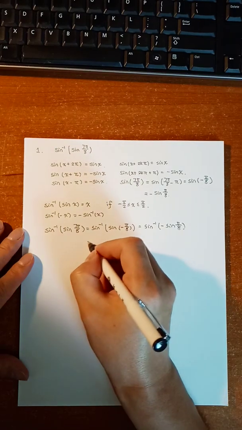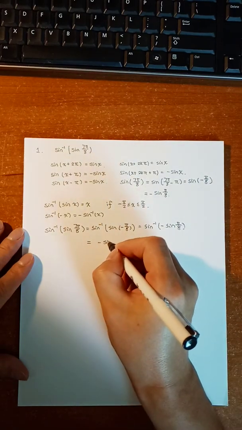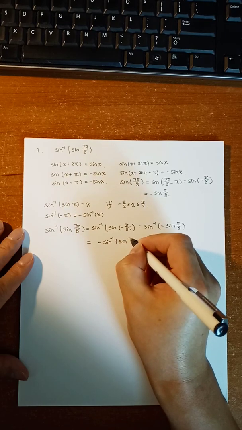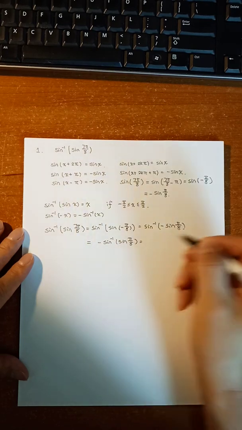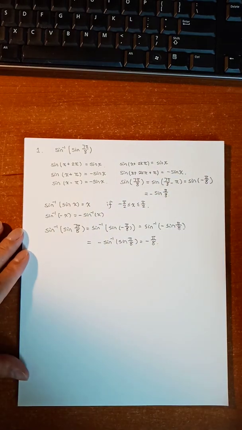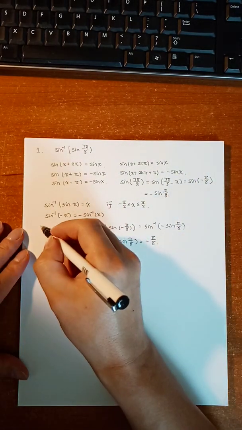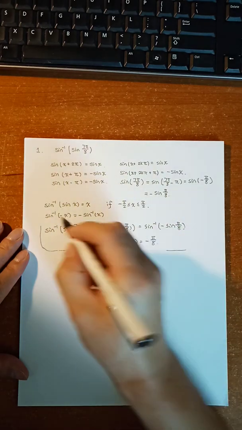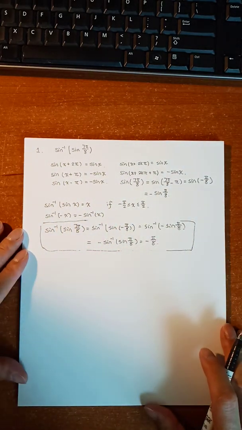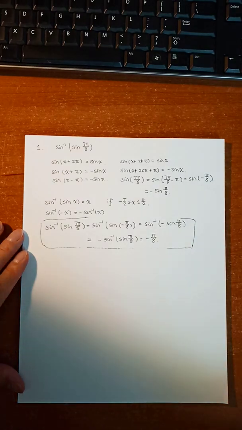Okay, and it is equal to negative sine inverse sine pi over 8. It's negative pi over 8. Right? So that is the answer here. Okay, so this is the first problem.